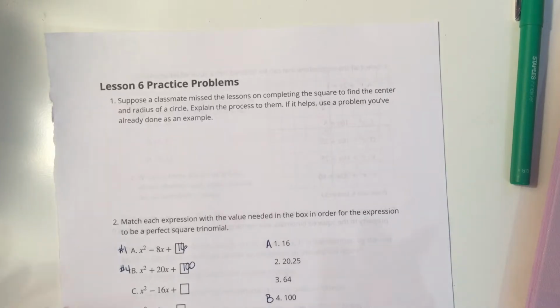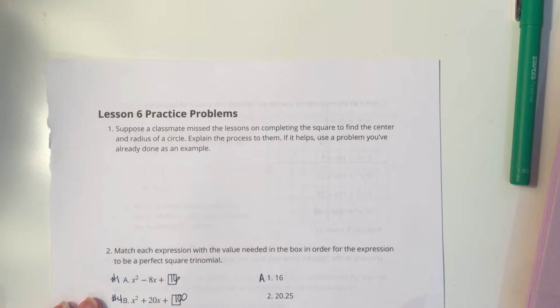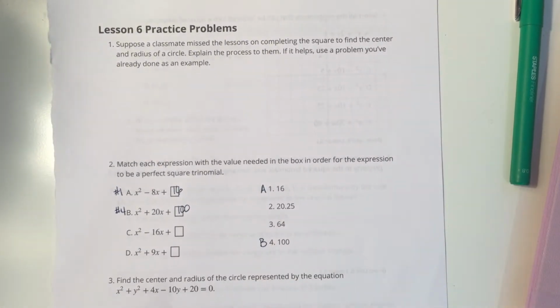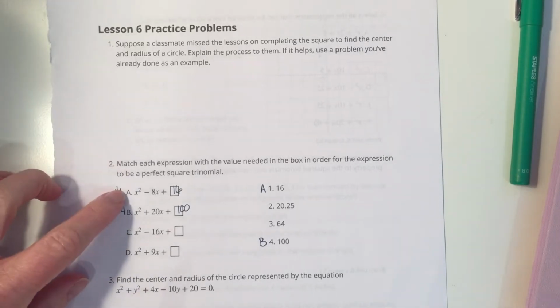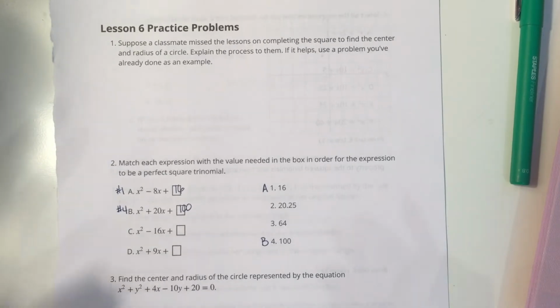Hi, Math 2. I'm going to do a couple of the practice problems with you for our practice 6. So first of all, number 2 is one of the problems I wanted you to try. If you've already done them, to check your answers, A should have been 16 and B should be 100. So let's look at how I'm getting those.